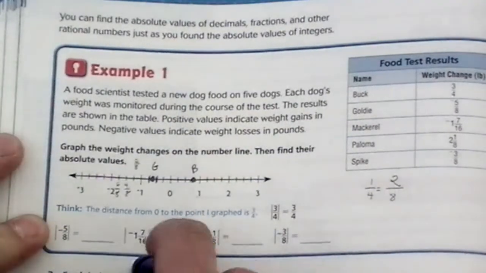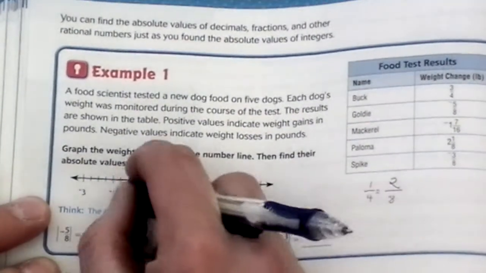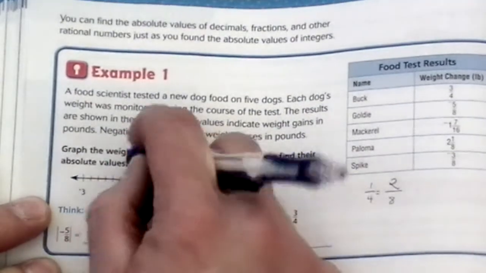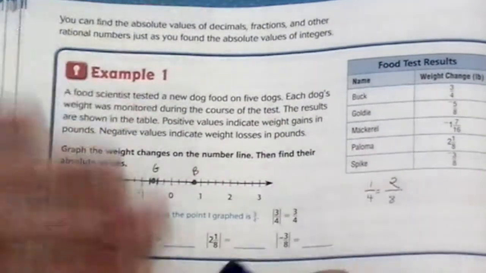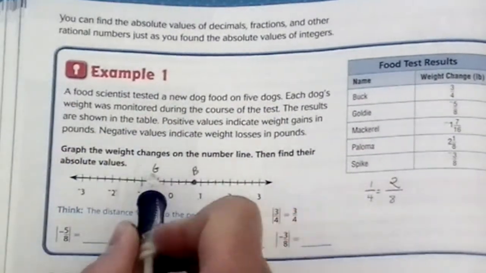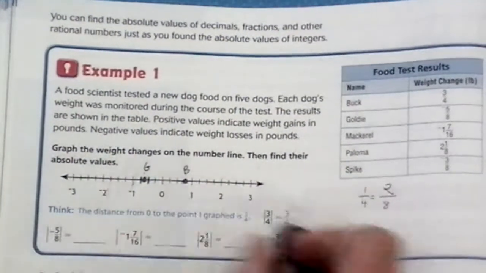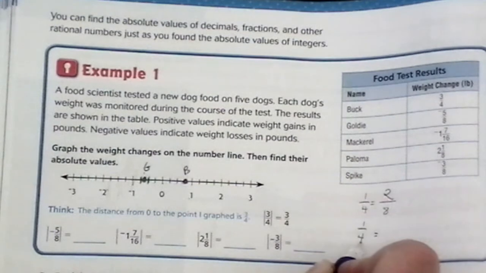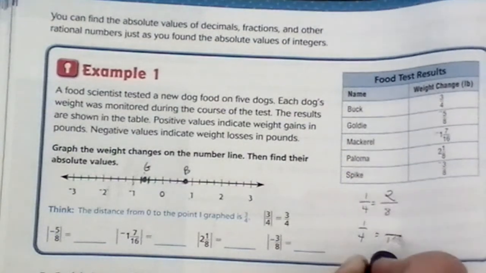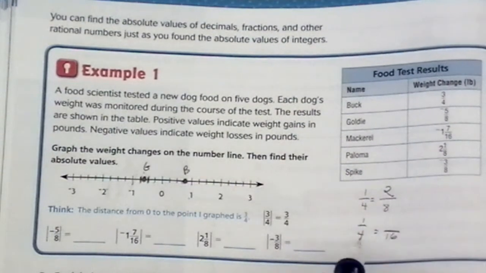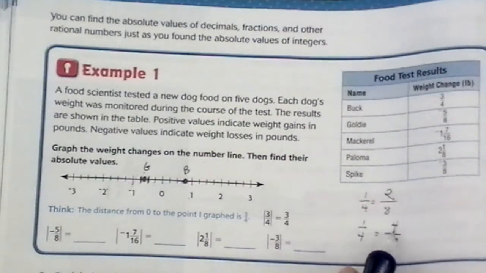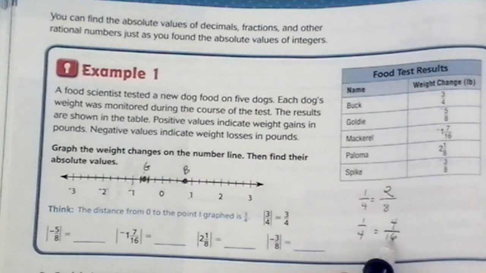Mackerel is at -1 7/16. Now I'm going to erase these values here so that we can graph mackerel. There's Buck, there's Goldie. Mackerel is in 16ths, and I know my intervals are in fourths, so I need to convert those to 16ths. Well, that means each one of my marks, well, 4 times 4 is 16, and 1 times 4 is 4. Each one of my marks is going to equal 4/16.